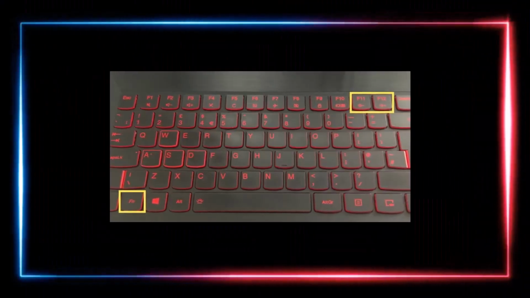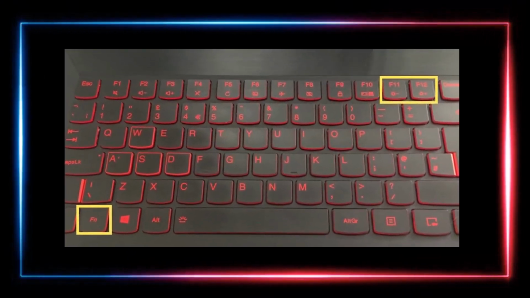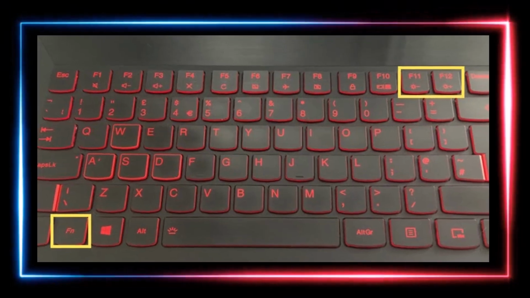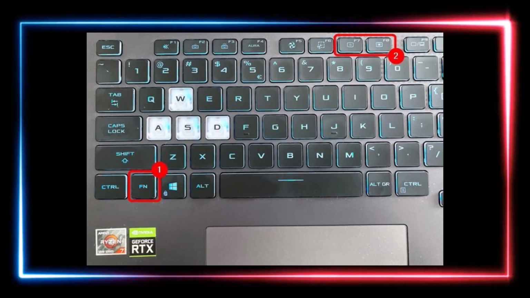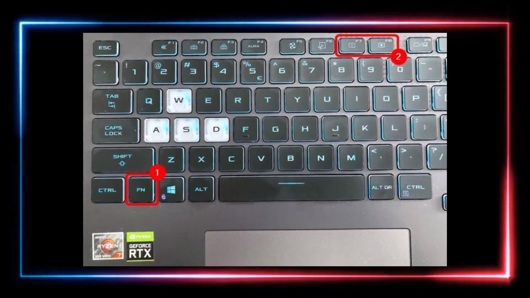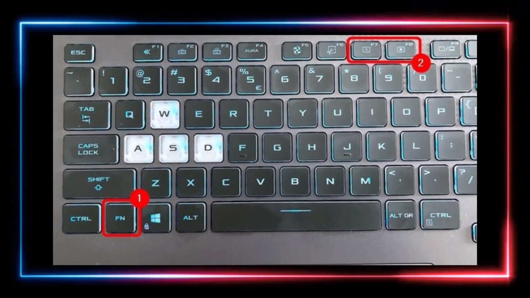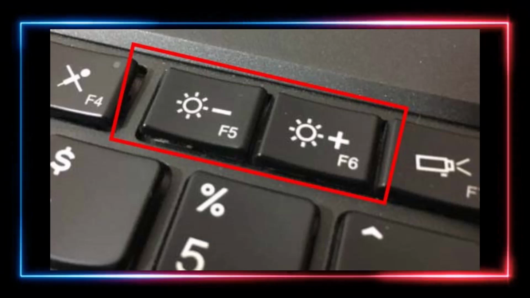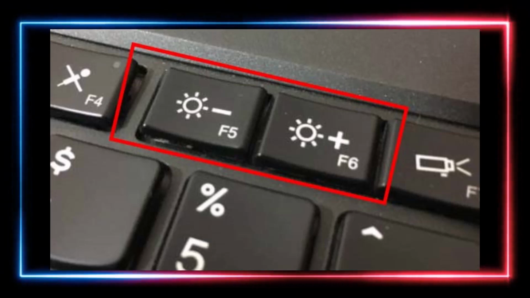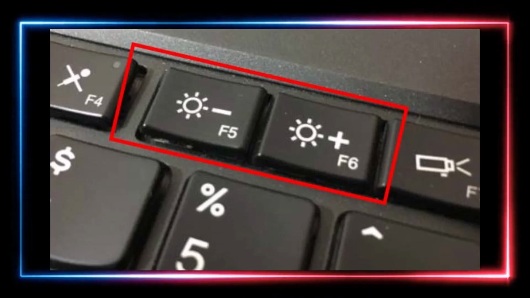The first method to adjust screen brightness is through the keyboard. You can do this by pressing the FN key, located between the Control and Windows keys. Then, press the sun symbol, which may be in different locations depending on your laptop model. Usually, the increase and decrease brightness buttons are located next to each other. If these keys don't work, it's a good idea to check the laptop manufacturer's website for a driver called hotkey.